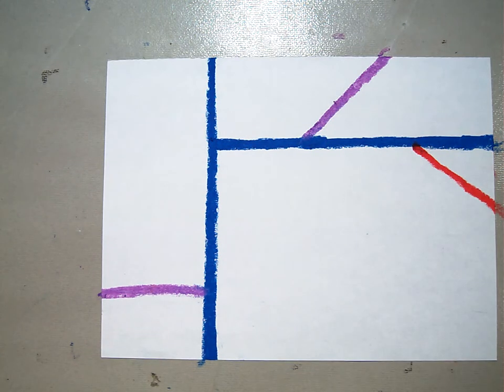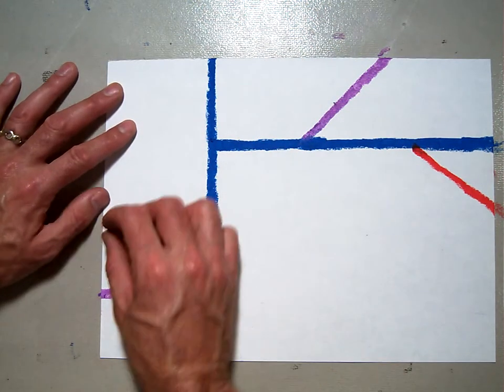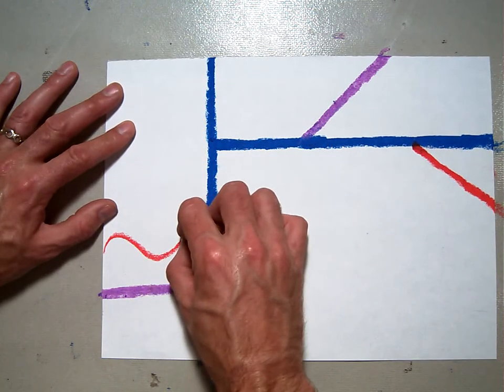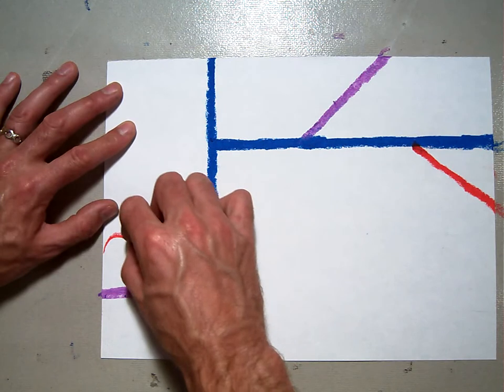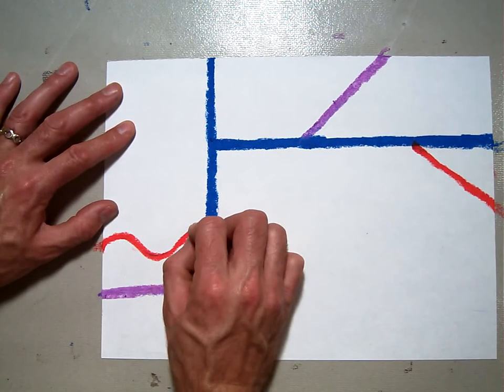Now we're going to take one curvy line. I don't care where you put it. It could be here, it could be down here, it could be over here. I'm going to take that curvy, wavy line like this, and I'm going to push hard so I know it's nicely thick on there.